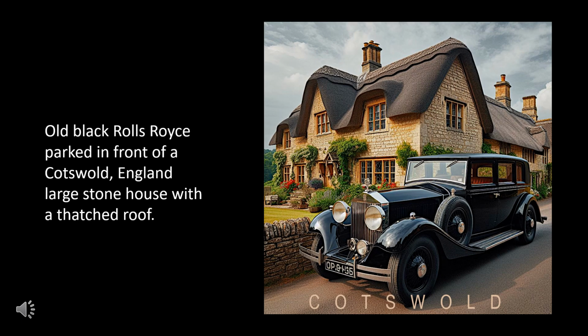Here are some more examples of images and the prompts that created them. Old black Rolls-Royce parked in front of a Cotswold, England, large stone house with a thatched roof.